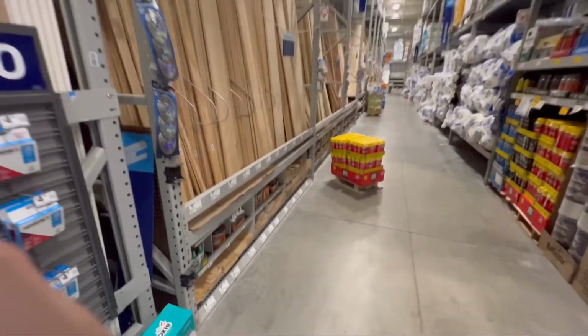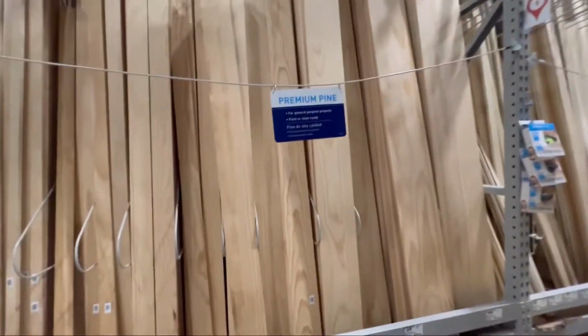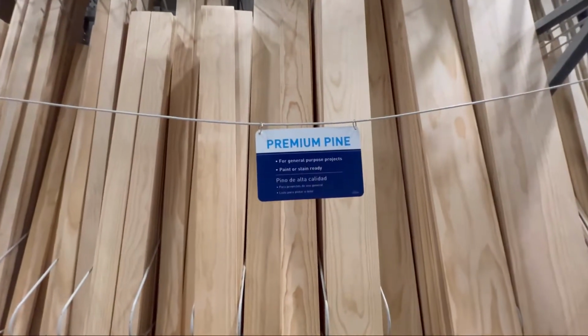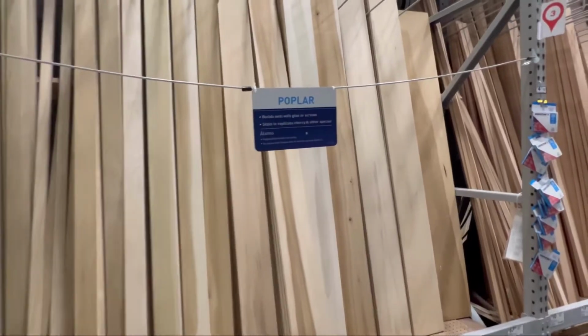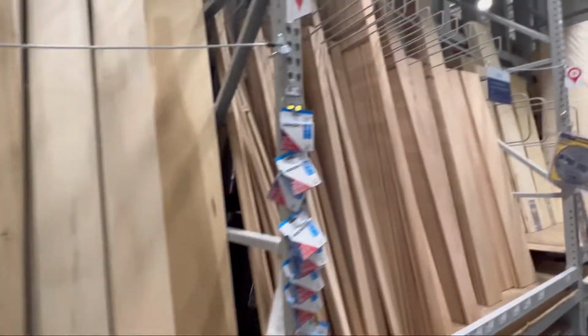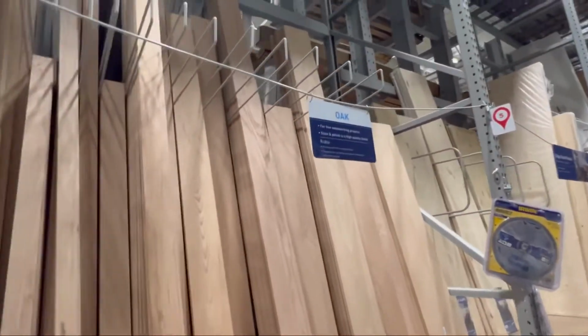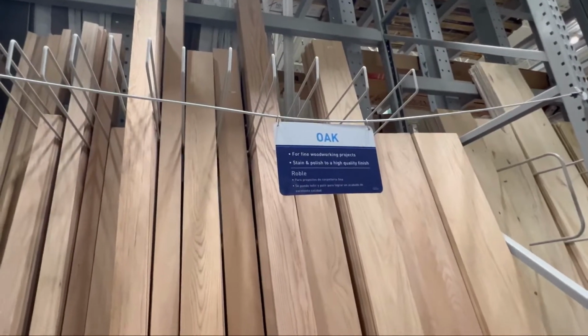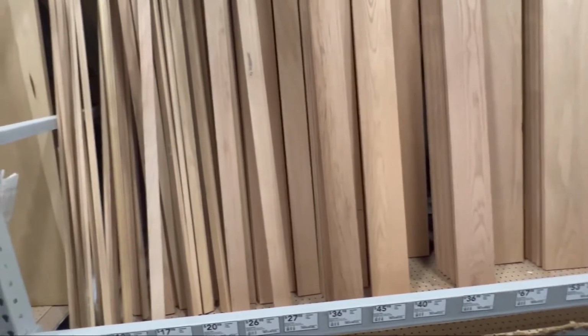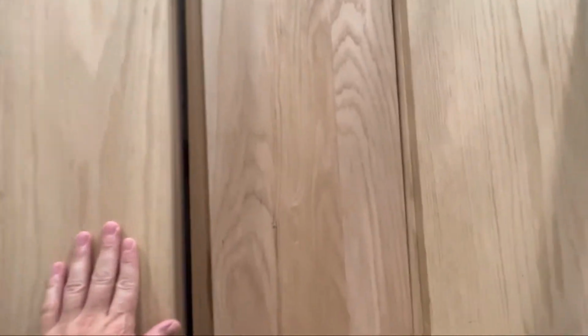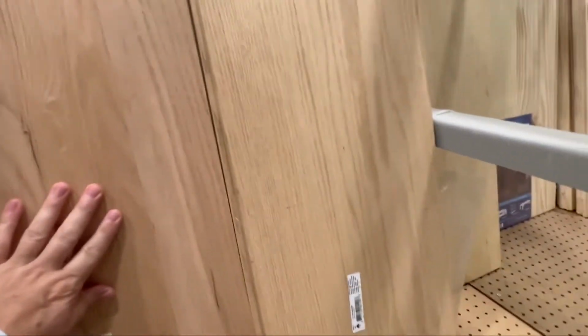Okay, we're here. So this is my selection. This is what I get. No big secret, premium pine. Not into the other hardwoods like the poplar and the oak, only because of the big price difference. My customers usually want to pay a little bit less, so they're going to get a little bit less quality of a flag, right? Yeah, right.